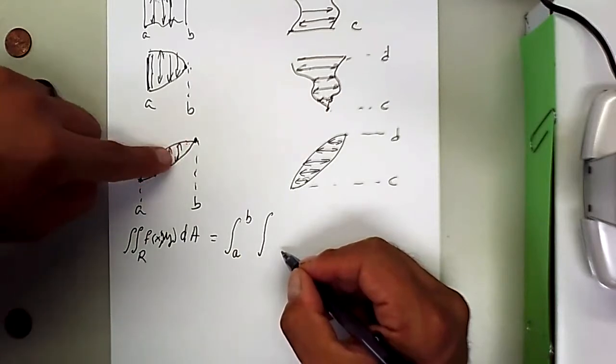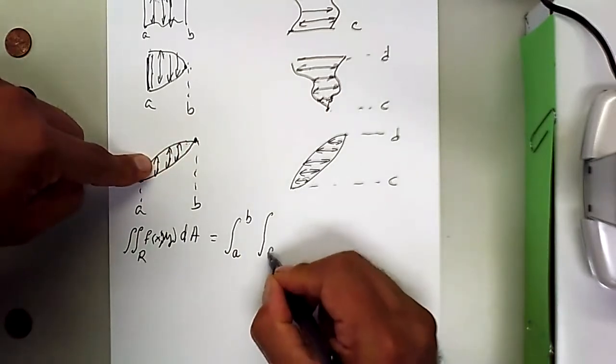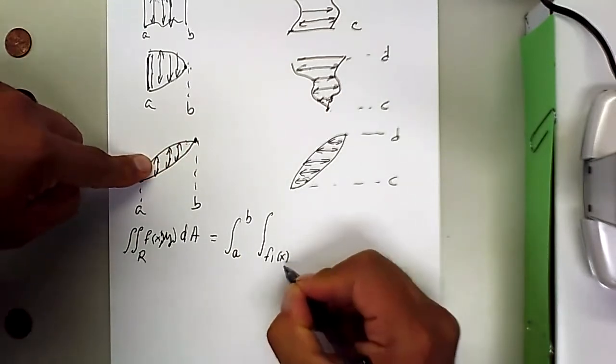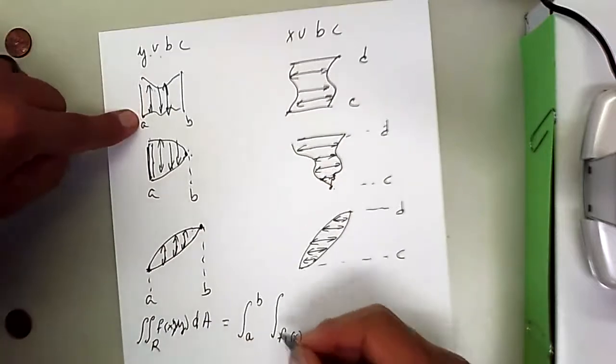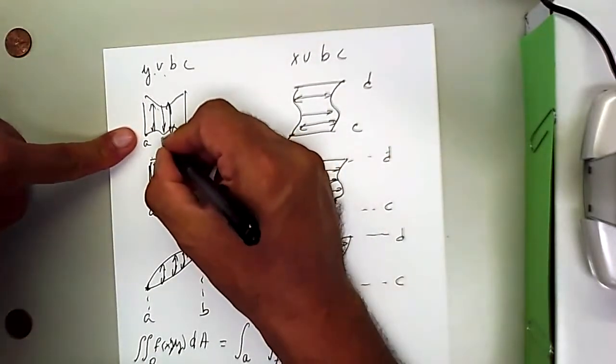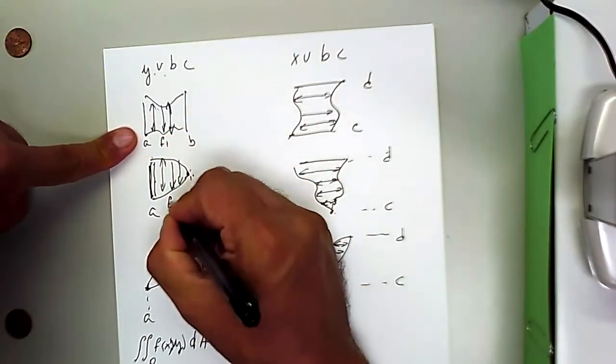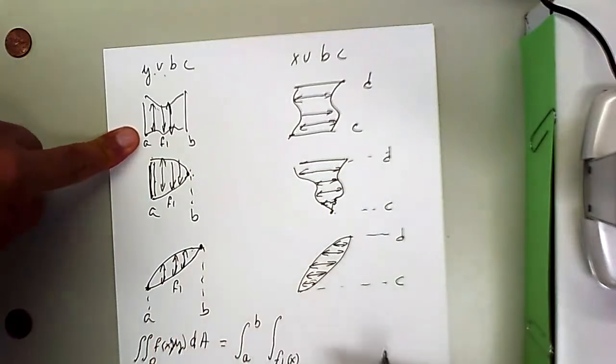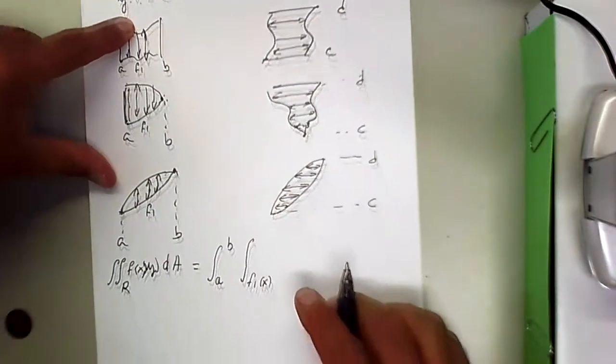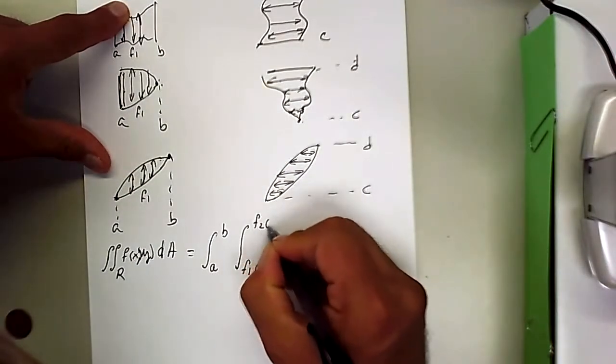The bottom changes. So we're going to go from f1 of x, where the bottom will always be f1 for us, and the top will be f2 of x.